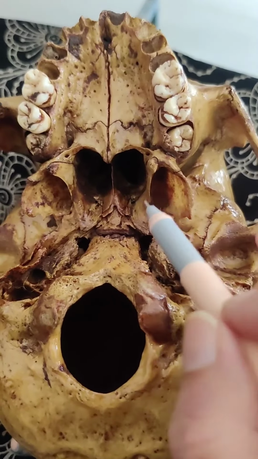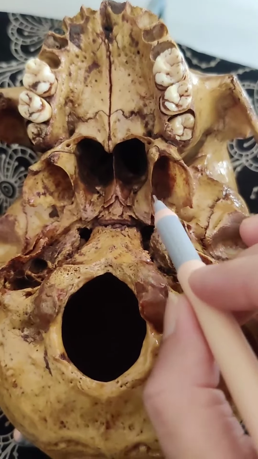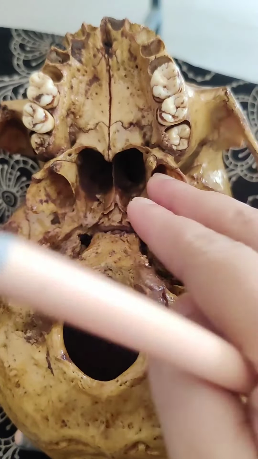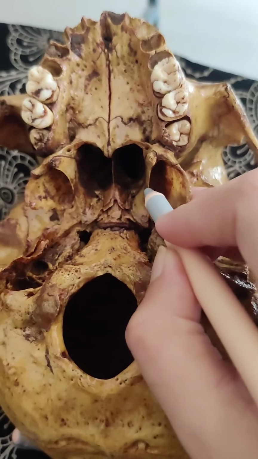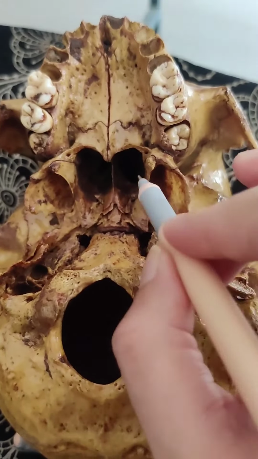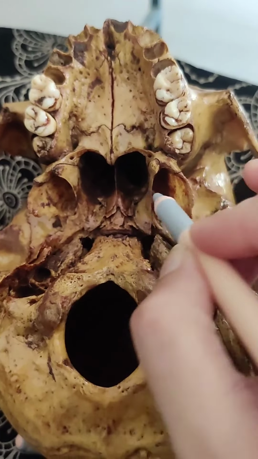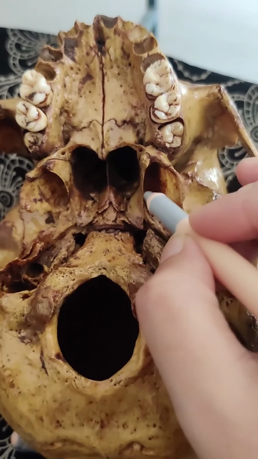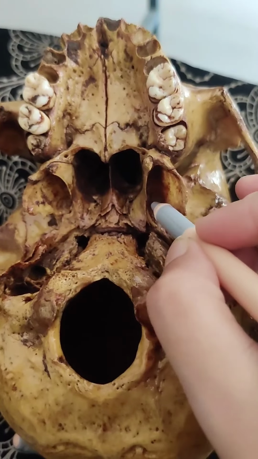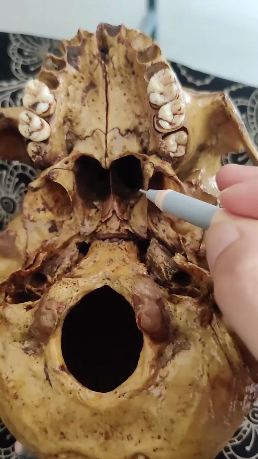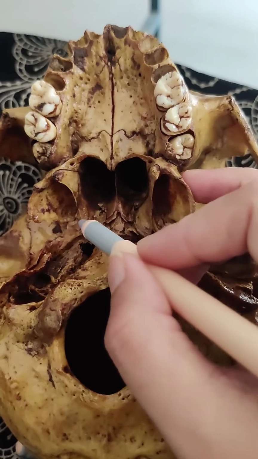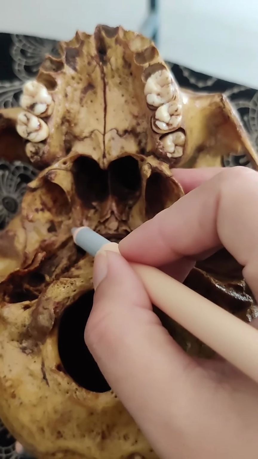Okay, now let's discuss each plate individually. Let's discuss the medial pterygoid plate first. This is the medial pterygoid plate. The medial pterygoid plate has two surfaces, the medial surface and the lateral surface, and a free posterior border. This posterior border, when traced superiorly, splits to form a fossa which is known as the scaphoid fossa.